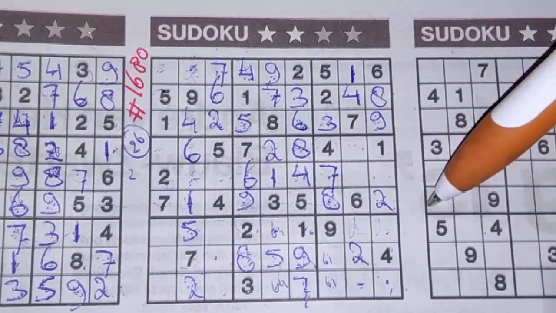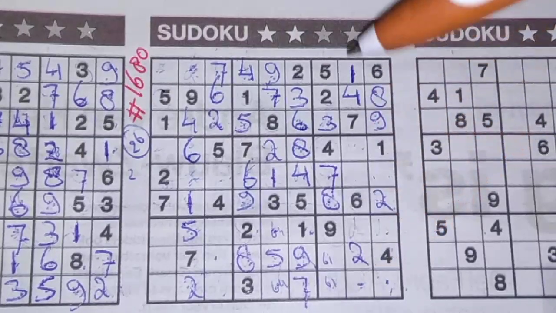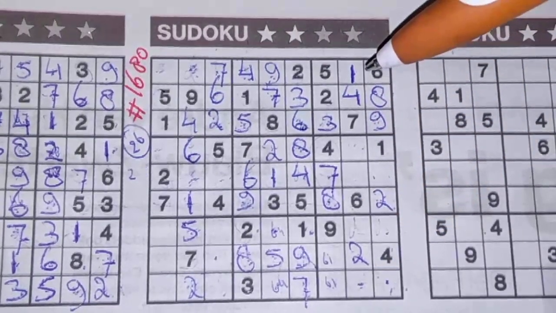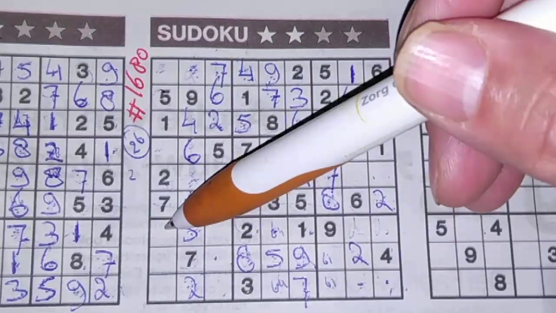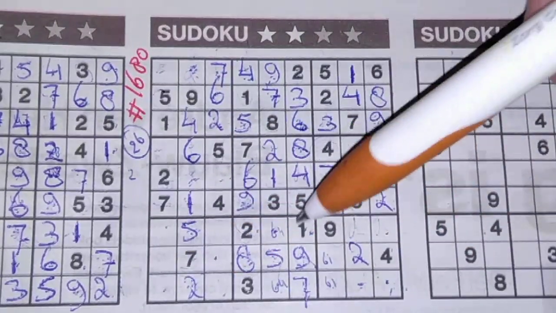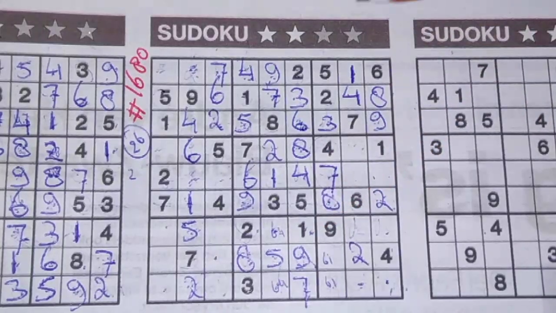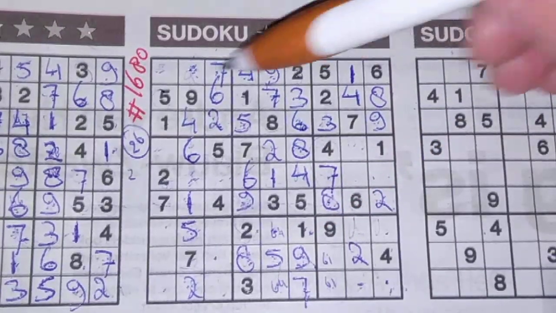Alright. Which number can I pick? 4. Yeah. 6.